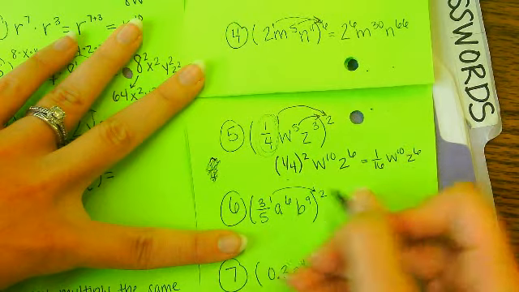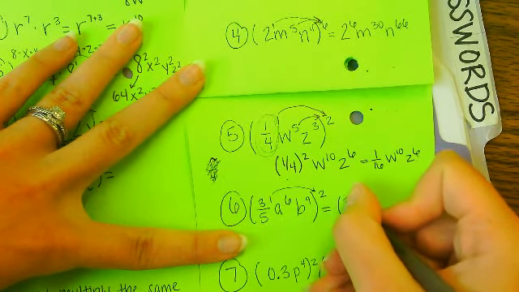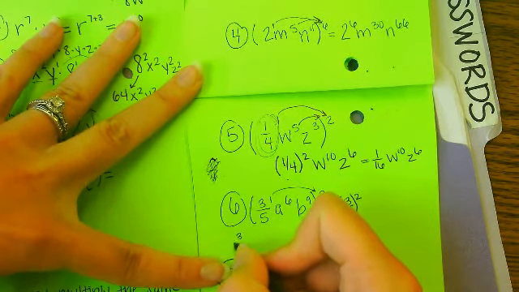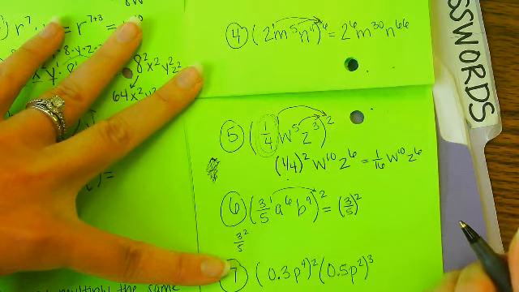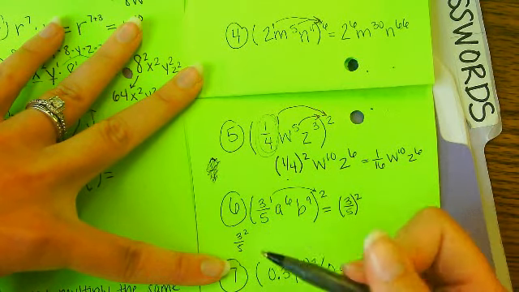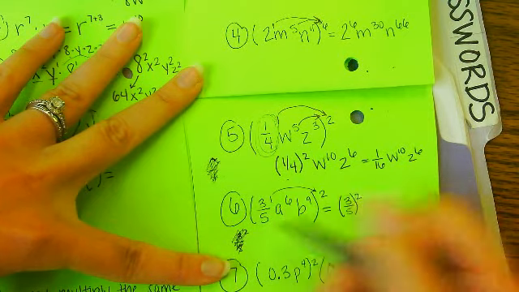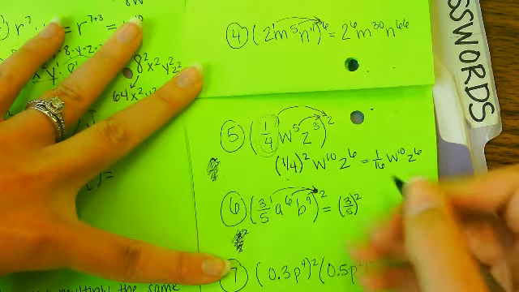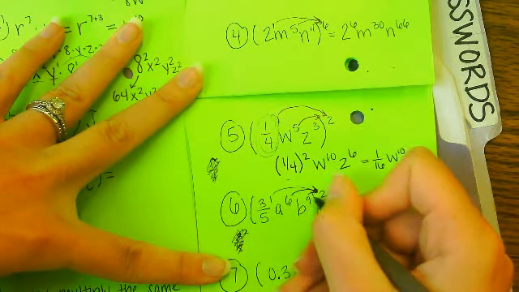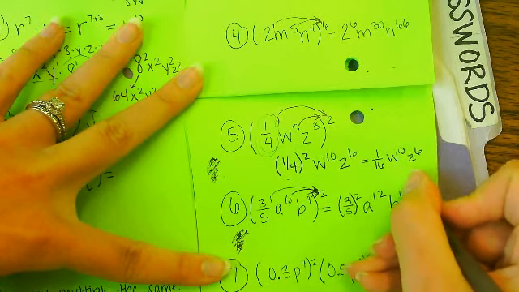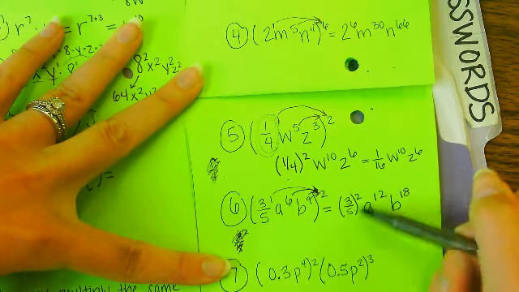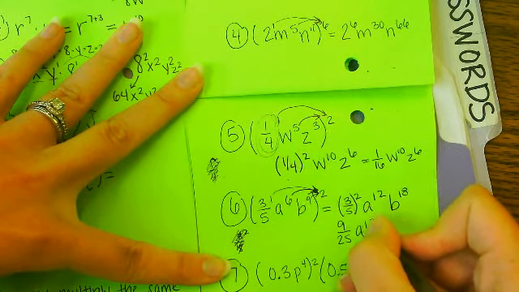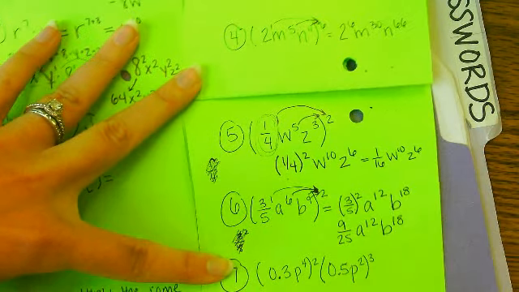You want to make sure that you put parentheses around your 3/5. That way you know you're squaring the entire 3/5. If I just did 3/5 squared like that, it looks like I'm only squaring the 3, which would give me 9/5. 9/5 is not accurate. It's not the same thing as what we'll get when we simplify. 6 times 2 is 12, and 9 times 2 is 18. If I did go ahead and do 3/5 times 3/5, that would give me 9/25. A to the 12th power, B to the 18th.